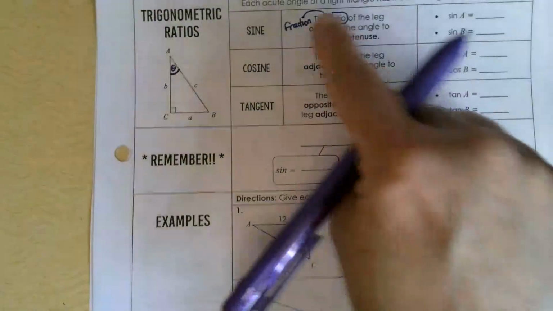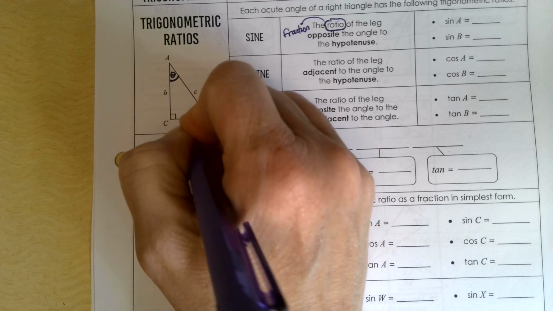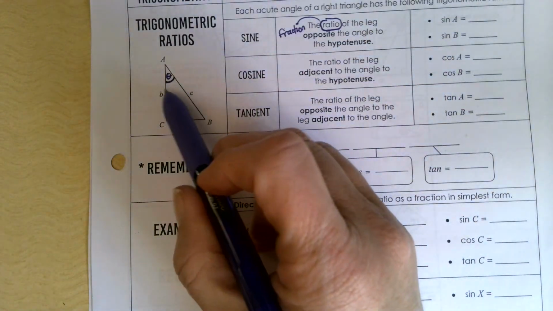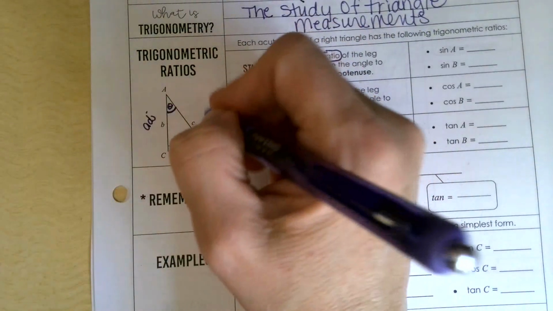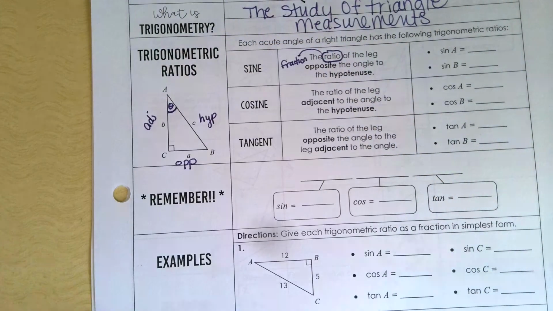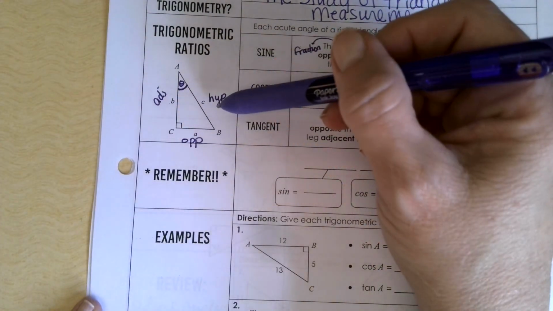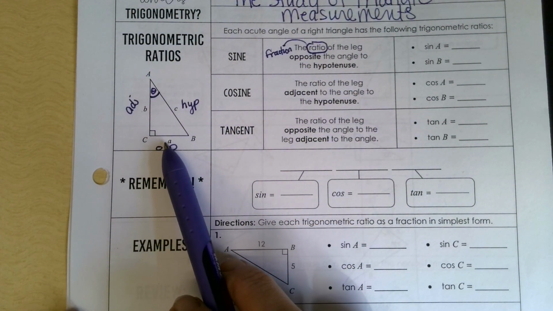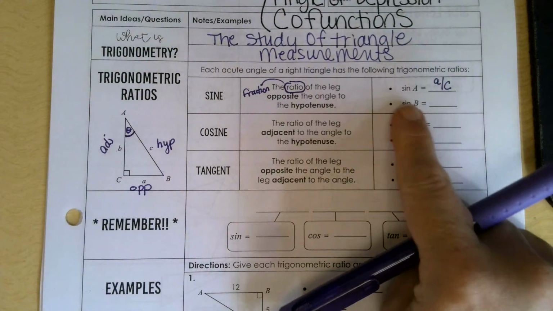Every reference angle has three parts to it. It has a side that is opposite. It has a side that is adjacent. Remember, adjacent means right next door, so I'm going to put adjacent. And it has a side that is the hypotenuse, which you should know because we've dealt with that a lot. Okay, so every angle has an opposite, an adjacent, and a hypotenuse. So the sine is going to be the ratio of the opposite over the hypotenuse. So in my picture, that is A over C. Okay, we'll come back to this one in just a minute.